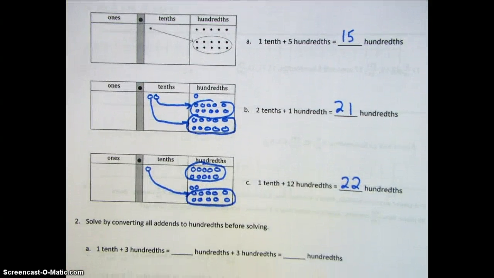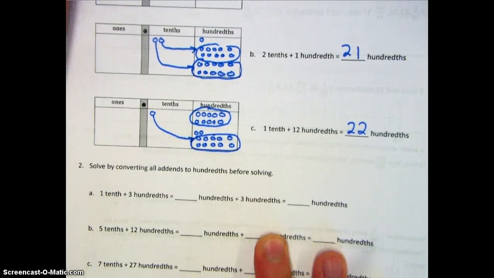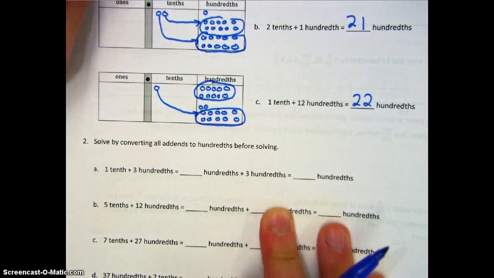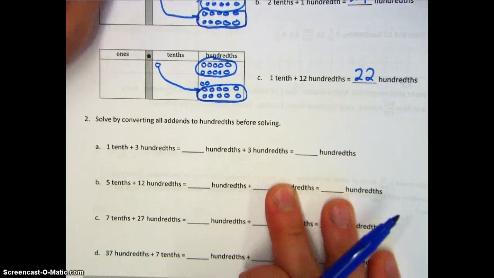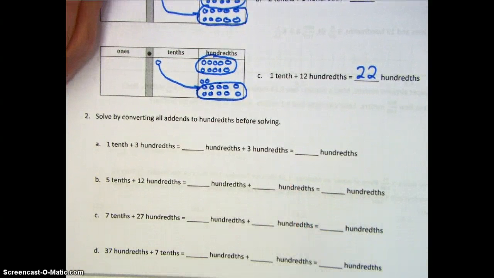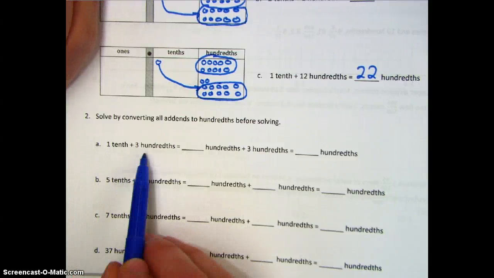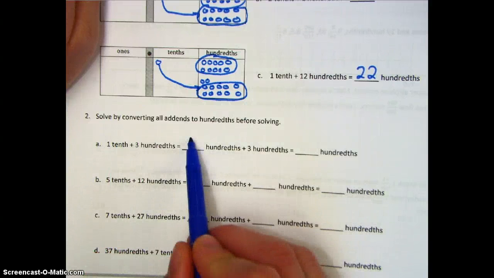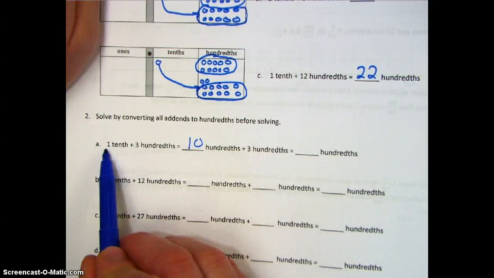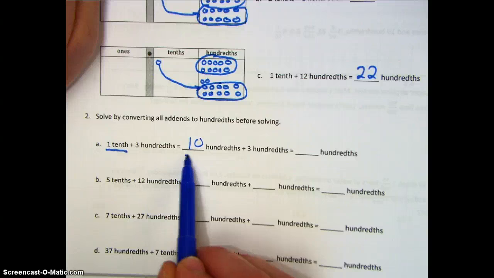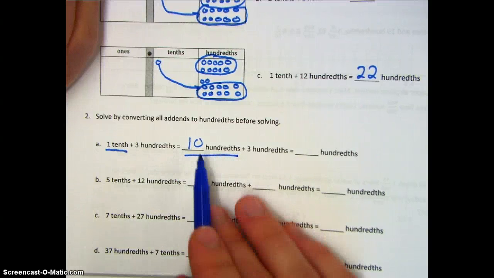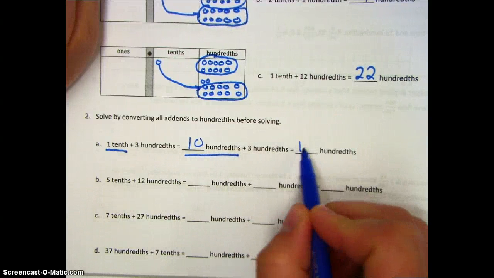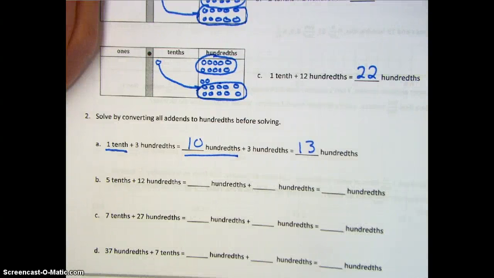So moving on to part 2, we're going to solve by converting all addends to hundredths before solving. Okay, we're going to make sure everything is in hundredths. So we're going to start off with our 1/10 plus 3 hundredths. Okay, well our 1/10 has to become 10 hundredths. So the first thing we're going to do is convert this into this. And then we can add 10 hundredths plus 3 hundredths to get our 13 hundredths.